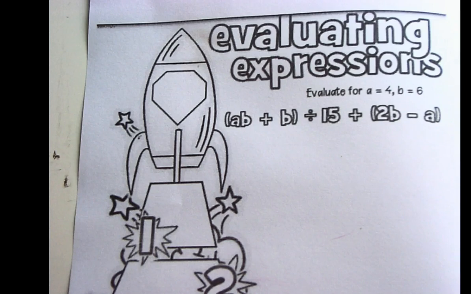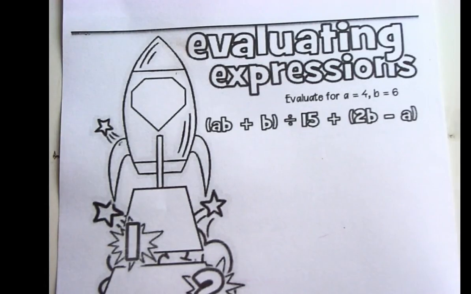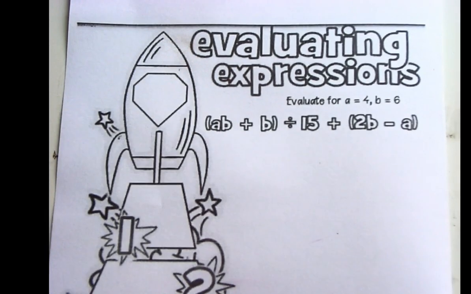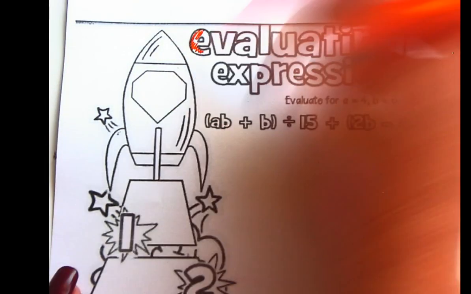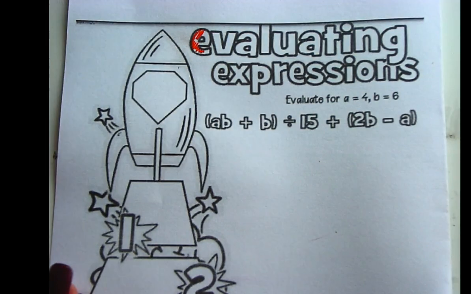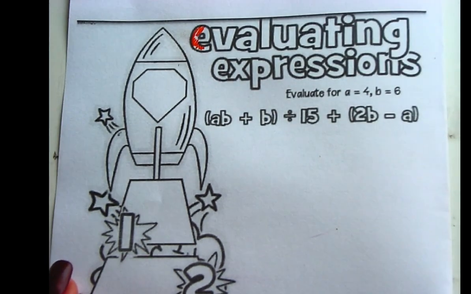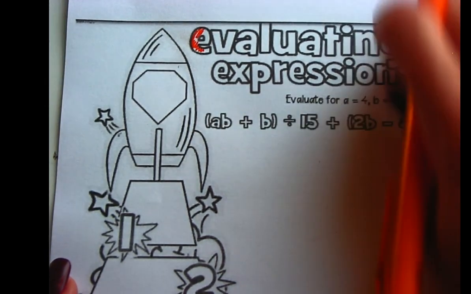We looked at some models with x values and positive and negative ones to model expressions, and now we're going to talk about how we do it using pencil and paper. So these are our doodle notes. As we're going through the notes, as long as you're listening, you can do some doodling as you go, but please make sure that you're paying attention to what we're learning. And we're going to go over how we evaluate expressions.